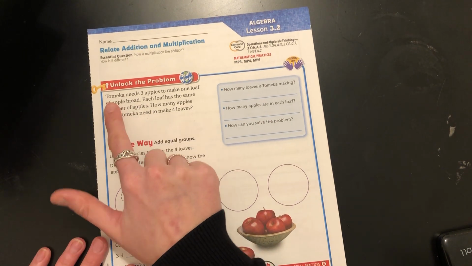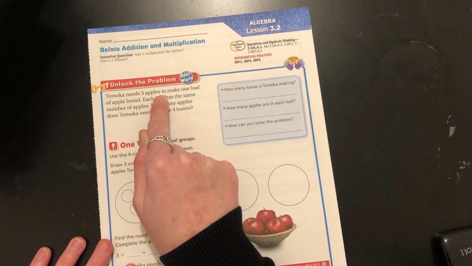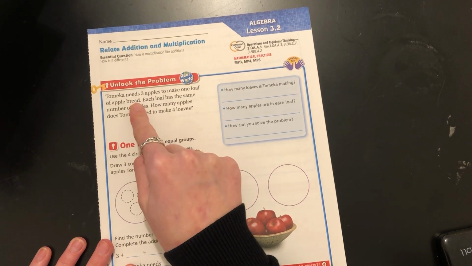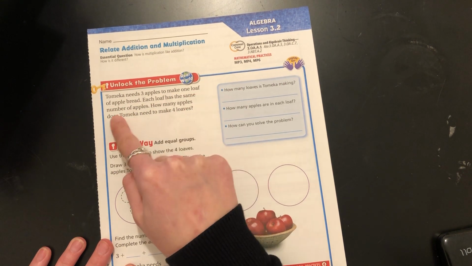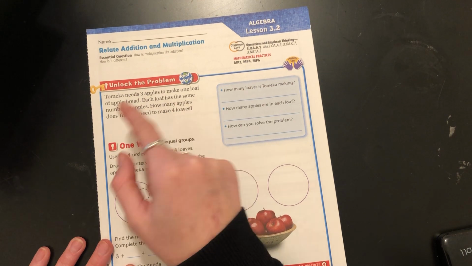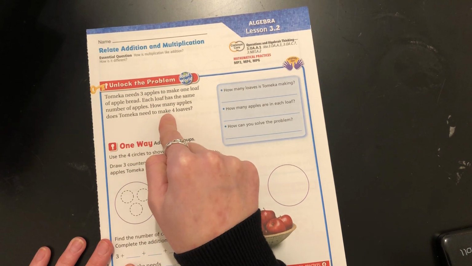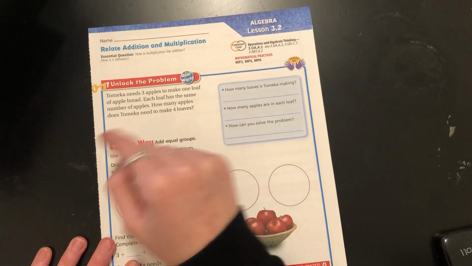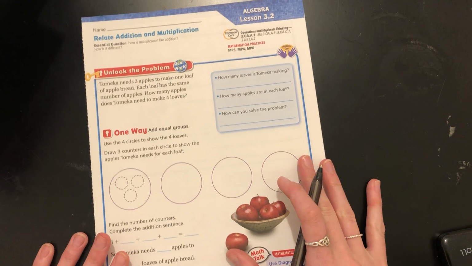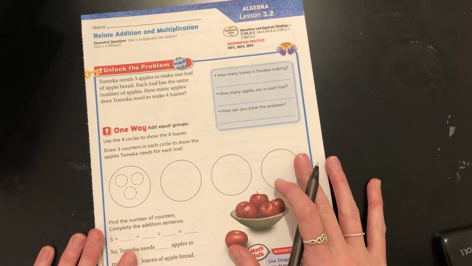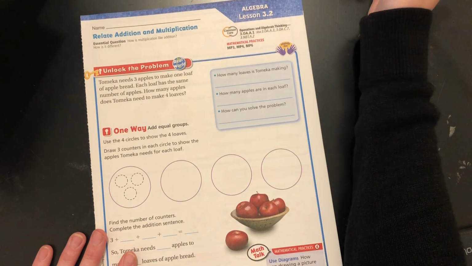Follow along with me. Tamika needs 3 apples to make 1 loaf of apple bread. Each loaf has the same number of apples. How many apples does Tamika need to make 4 loaves? All right, so I'm going to go through and break this problem down for you. I'm going to start by circling the numbers.